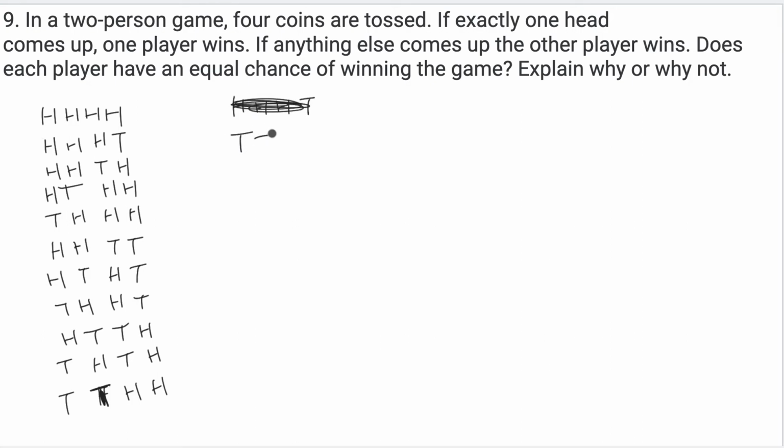What if all three are tails and the last one is head? Or the second from the last is the head and the rest of them are tails. Or the second one is the head and the rest of them are tails. Or the first one is the only head and the rest are tails. Or all four are tails.